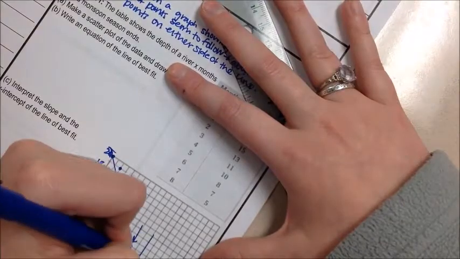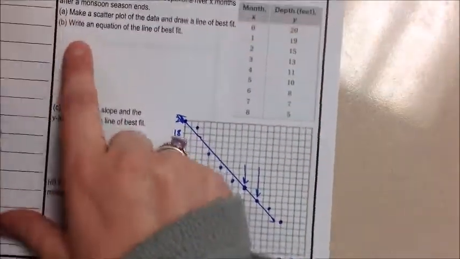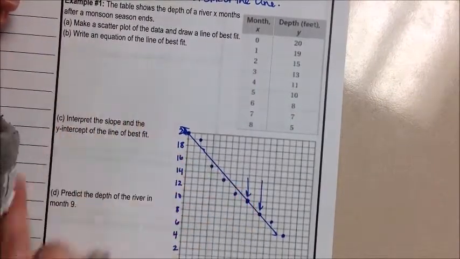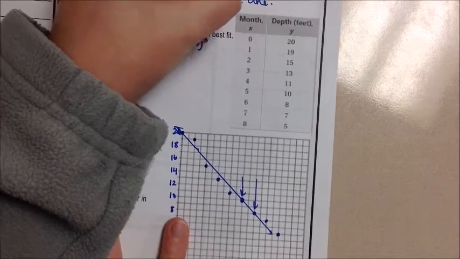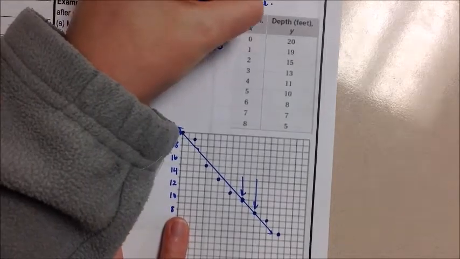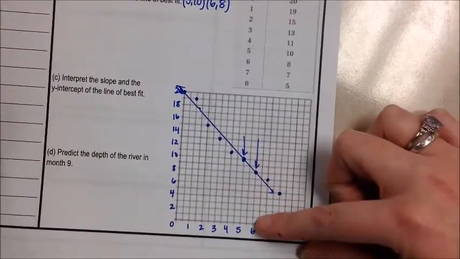Okay. So here's a point and here's a point. Okay. So my 2 points that I'm going to use to do letter B to write the equation are 5, 10, and 6, 8. So when I said between 5 and 6, I meant x of 5 and x of 6.